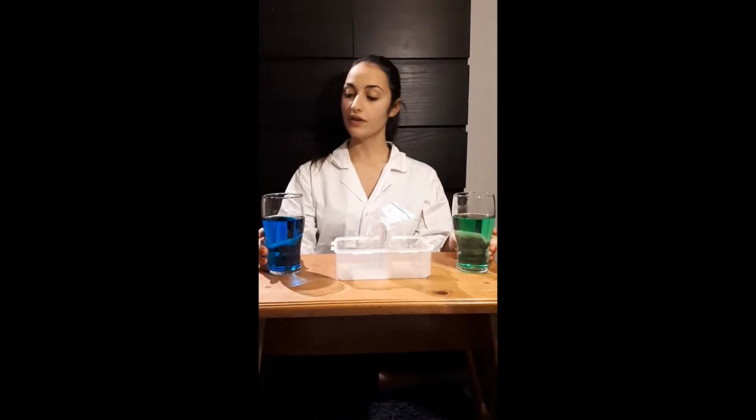Everyone. Today we're going to be doing a simple demo that explains the concept of density. So here we have 2 cups filled with 300 milliliters of tap water. So in this cup we have, again, 300 milliliters of tap water with 3 drops of blue food coloring. In this one here, we have 300 milliliters of tap water with 3 drops of green food coloring as well as 1 tablespoon of sea salt.